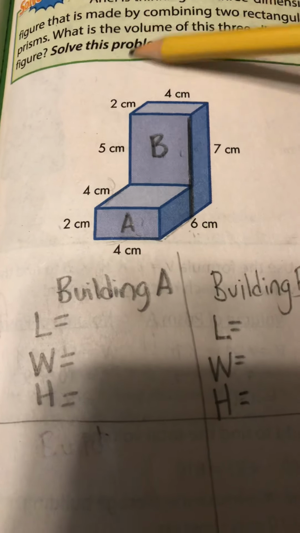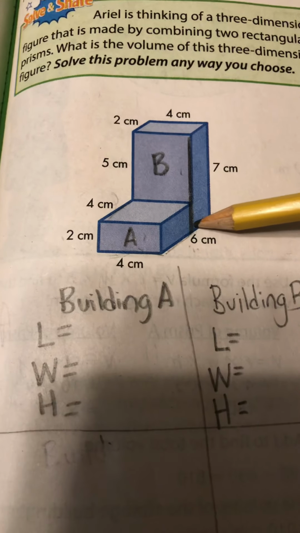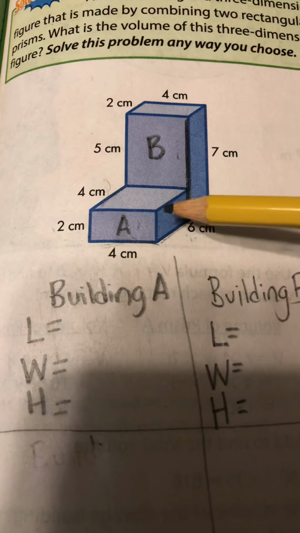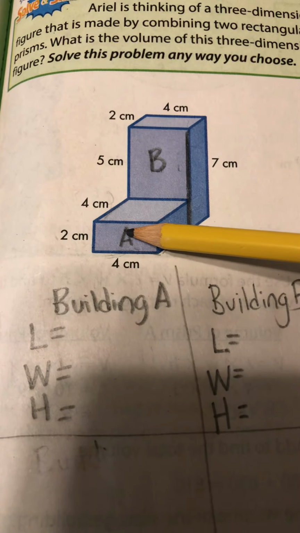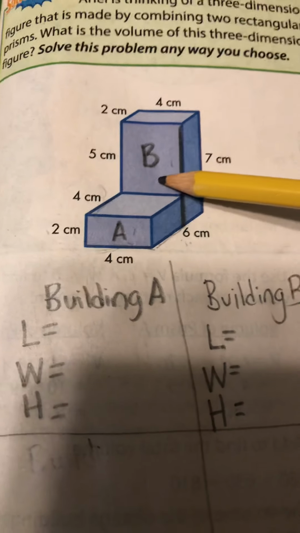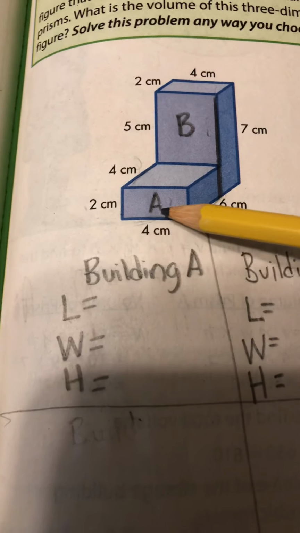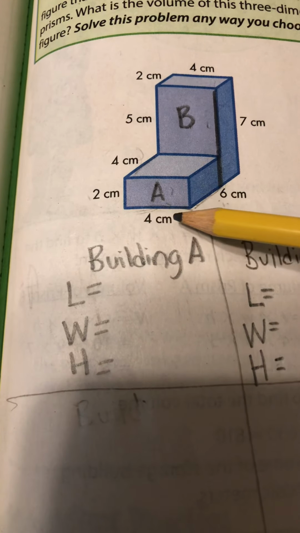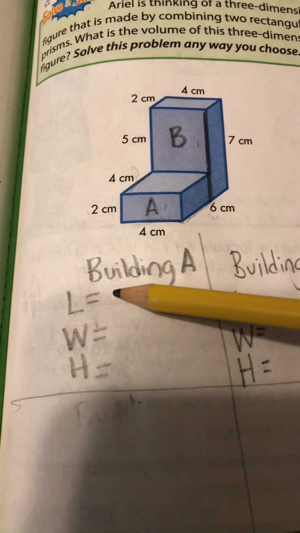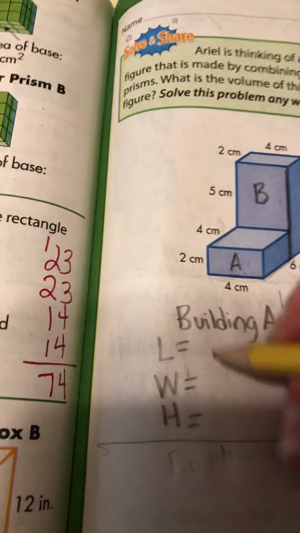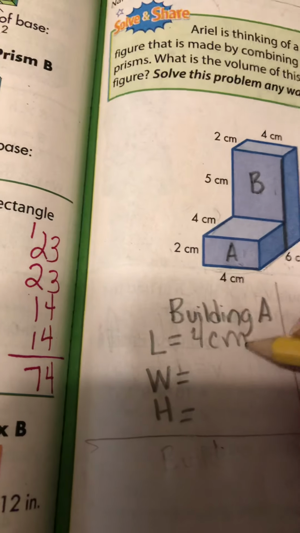Okay, so as you can see, I clearly took my ruler and I drew a line from the top to the bottom. And now building A is definitely in the front and building B is all the way in the back. Let's take it one building at a time and figure out the length, width, and height. The length for building A, well, that's the line that goes straight across. So you can see that it's 4 centimeters.